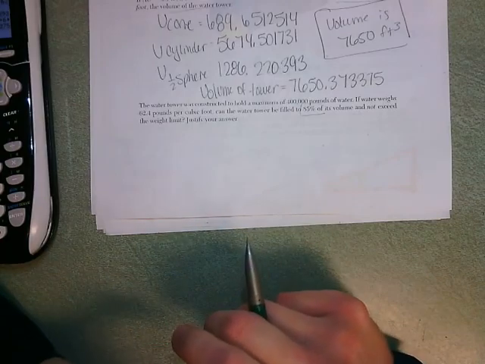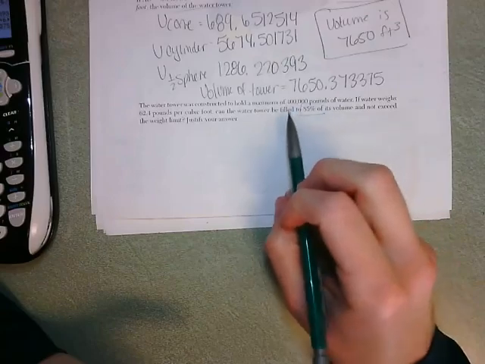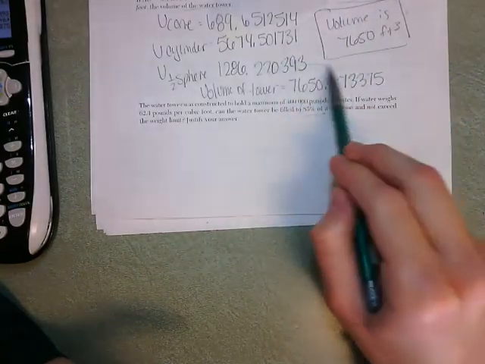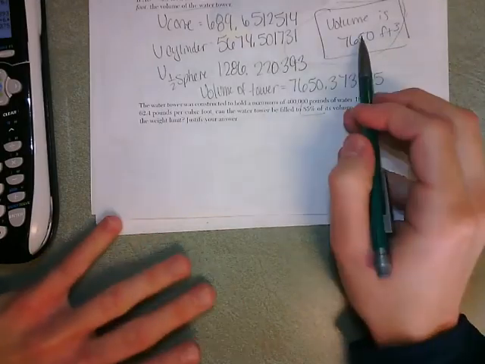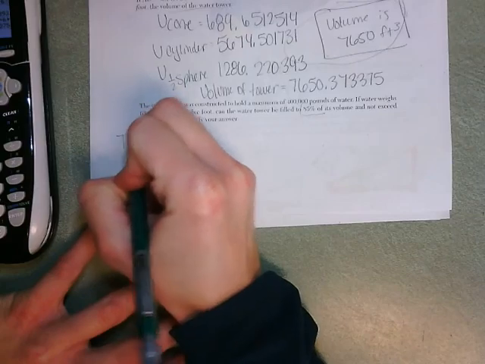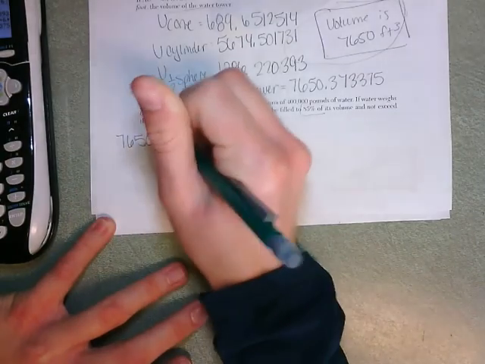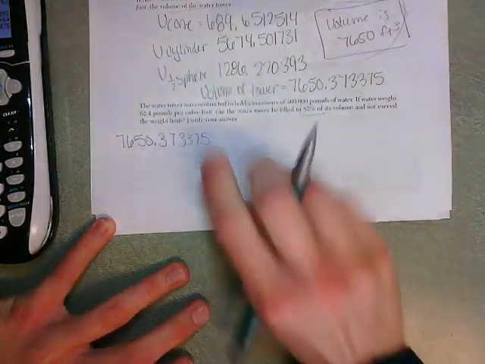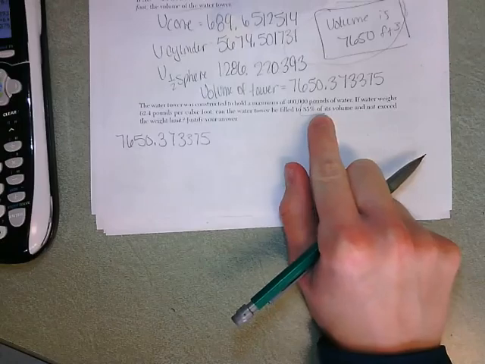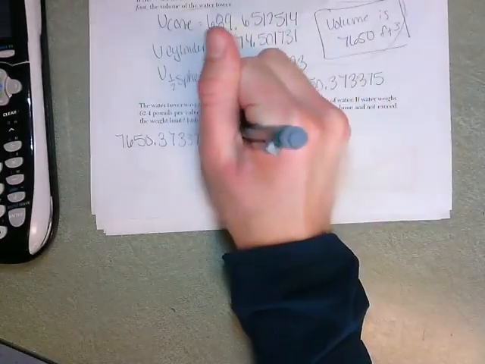Okay, so we need to convert our volume to pounds. We're going to take this number, 7650.373375. Now, you could multiply by 0.85 first. Actually, let's do that first.